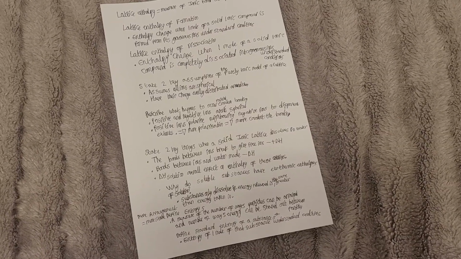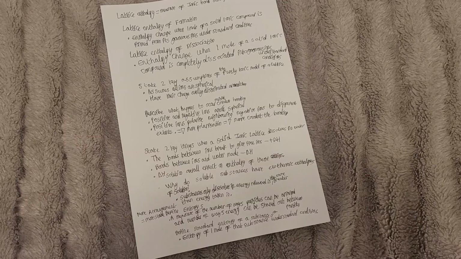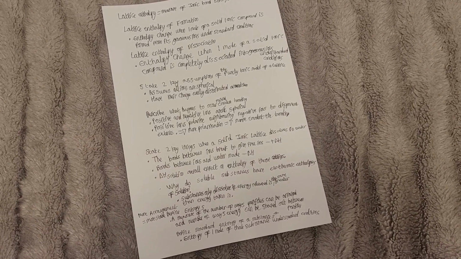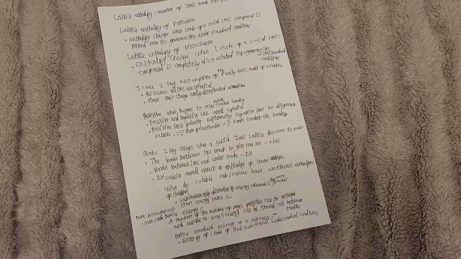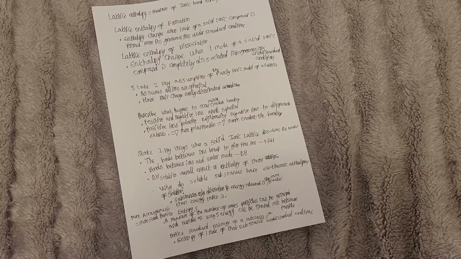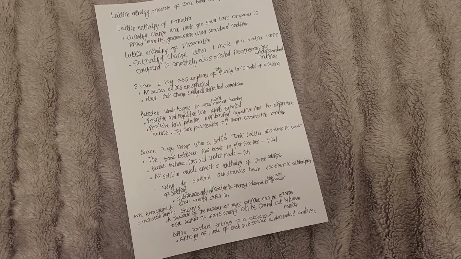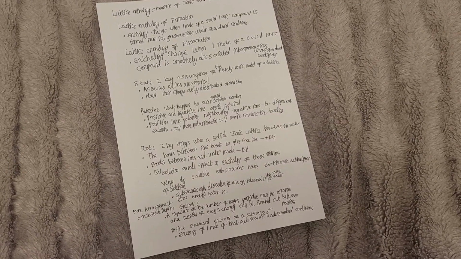Why do soluble substances generally have exothermic enthalpies of solution? Well, substances usually only dissolve if energy is released, or if the energy released is the same or greater than the energy taken in. More disordered, more stable.